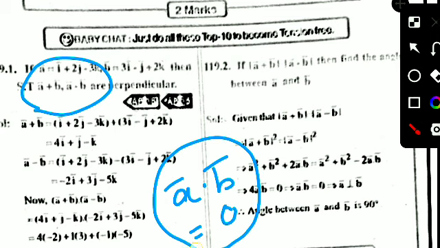Next, from the topic product of vectors. Okay, the first problem, if a bar is equal to this one, b bar is equal to this one, then show that a plus b and a minus b are perpendicular. What is the perpendicular vectors condition? If a bar, b bar are perpendicular, then the condition is a bar dot b bar is equal to 0. Okay, a bar dot b bar is equal to 0, then the vectors are perpendicular.